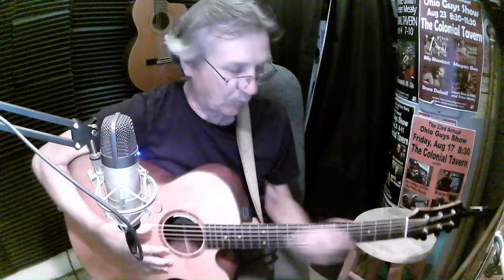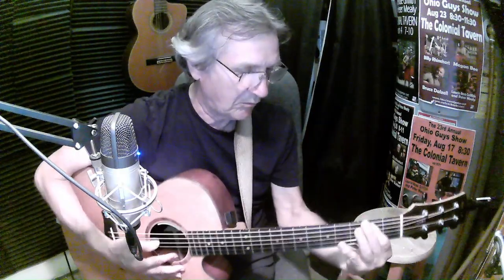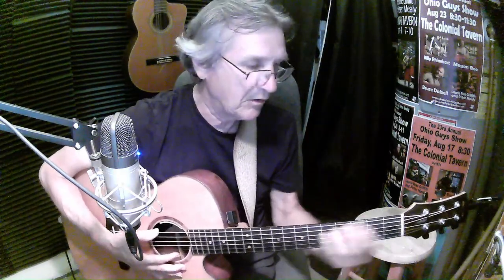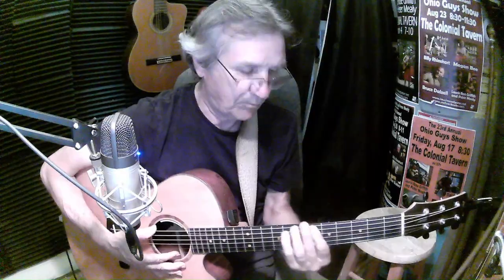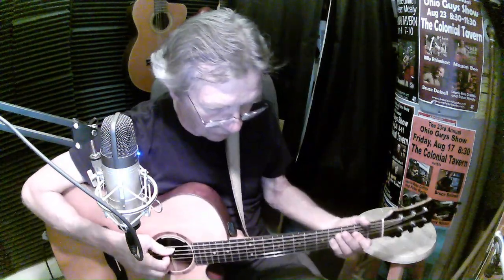the little pattern 1 2 3 1 2, and from any point on the neck you can start. Here's B, here's F, here's B flat. If you get that pattern in your hand, you can jam over anything without even thinking about what the names of the chords are. So I'm going to set up a little loop here.